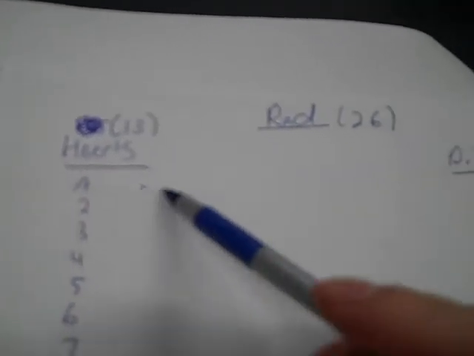This is a card sheet for those of you not card players. You have red cards, 26 of them, 26 black. We're not counting jokers, okay? Hearts and diamonds are your red suits. There's 13 of each suit. Spades and clubs, 13 of each suit. Some of you card players are like, duh, you don't have to tell me that. Well, I've seen a lot of people not know how to play cards, okay?